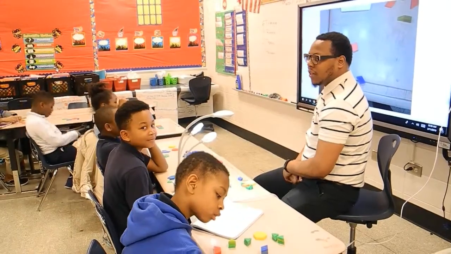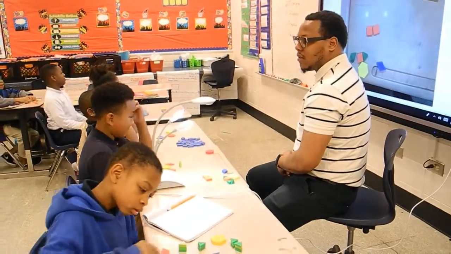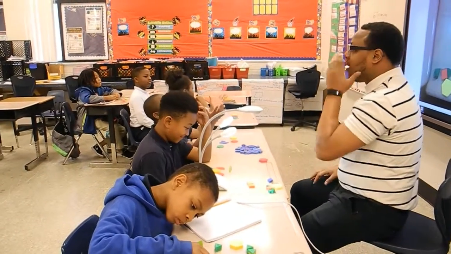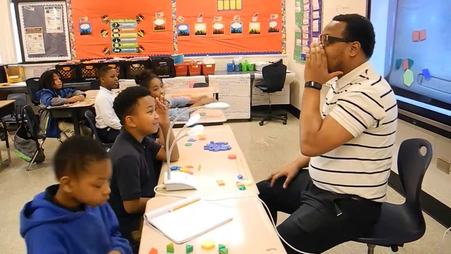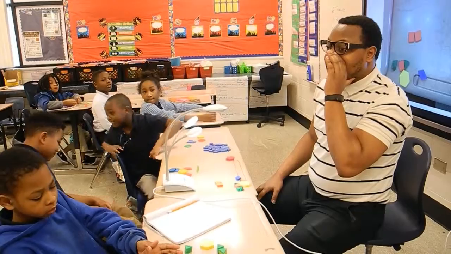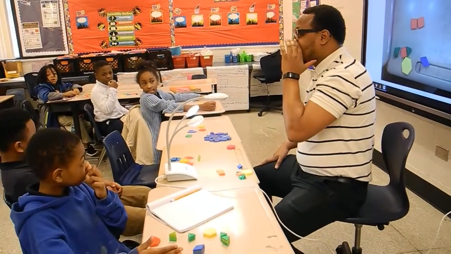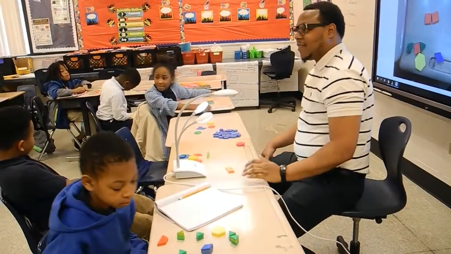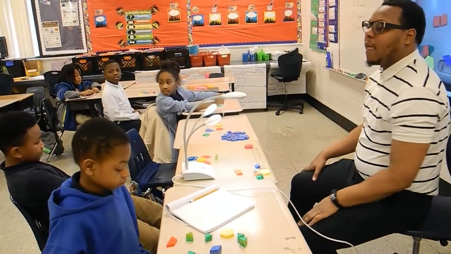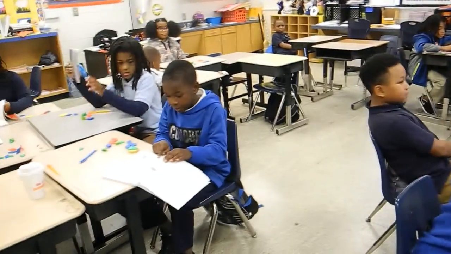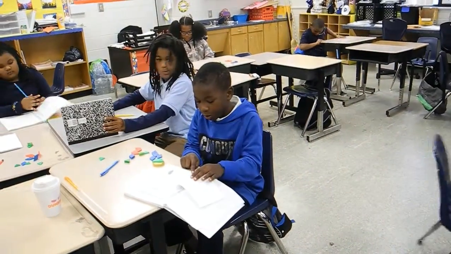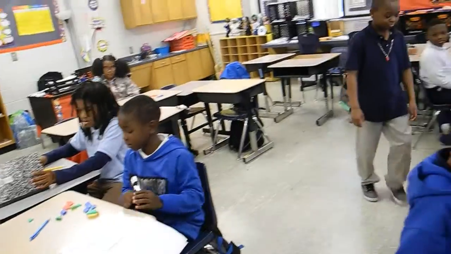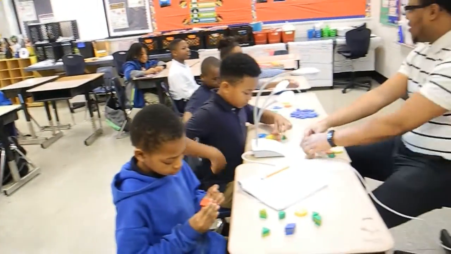Who can tell me what a unit fraction is? If I were you, I would pull out my notebook with my interactive notes in it. What is a unit fraction? A unit fraction is a fraction that represents one part of a whole. Okay, that's good. I like that.